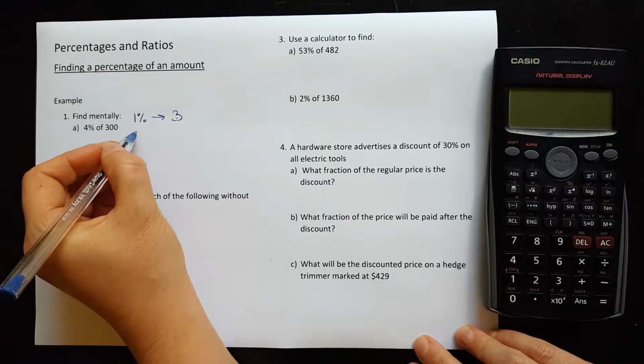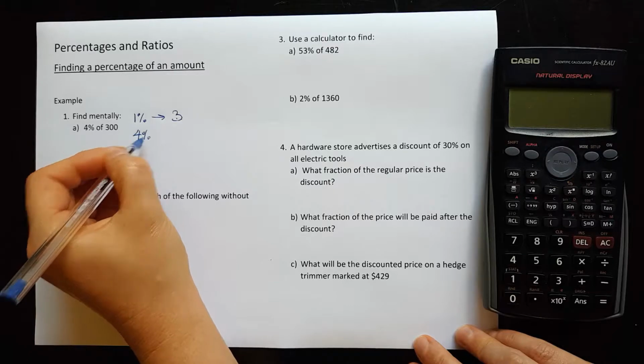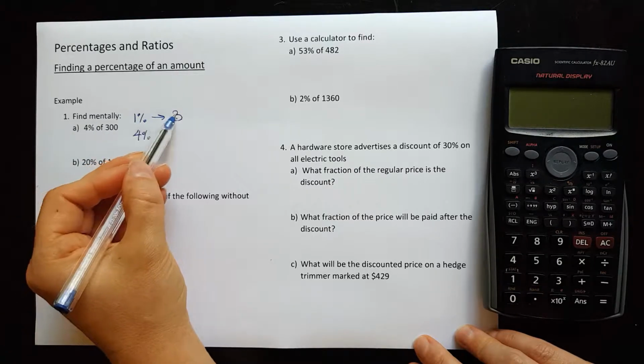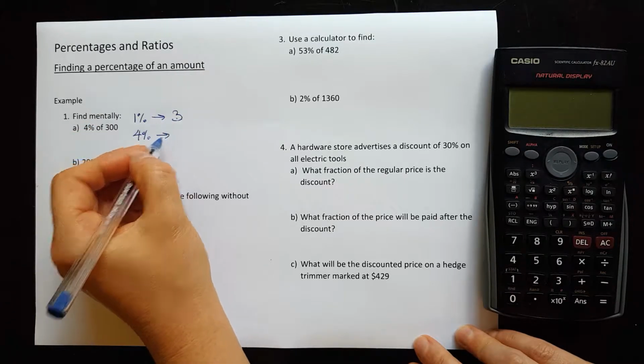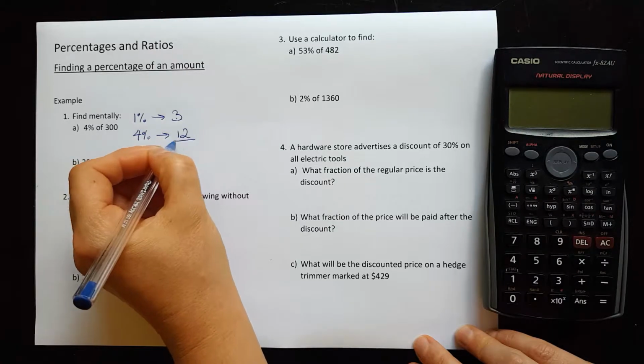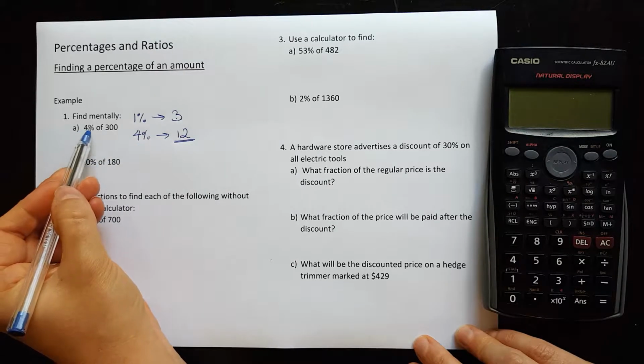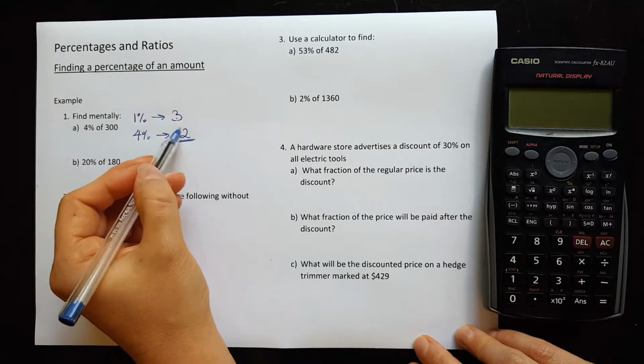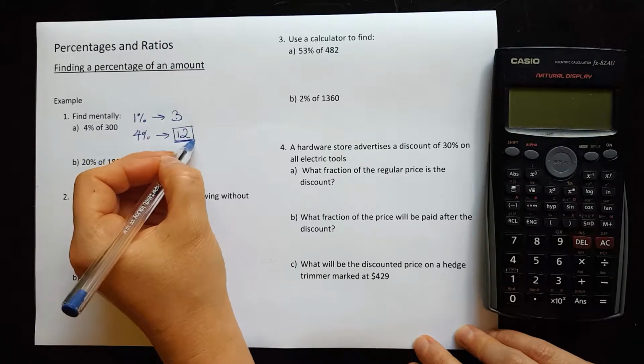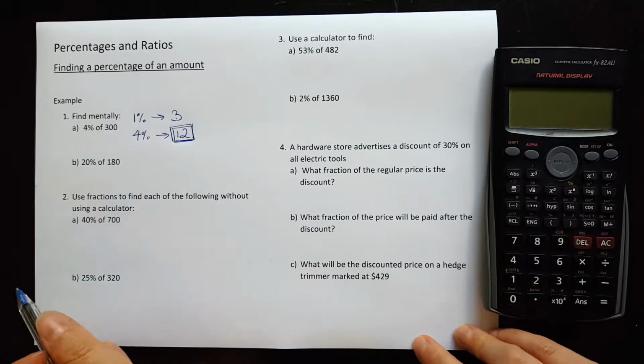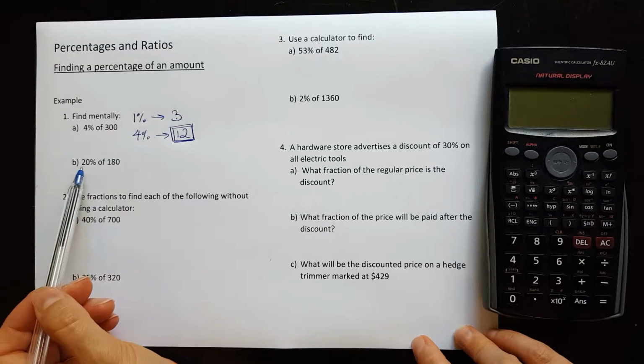So if I wanted to find 4%, I would just need to times my 1% by 4. And 3 times 4 is 12. Okay, so 4% of 300 is 12. Final answer here. Okay, let's try that strategy again for B.